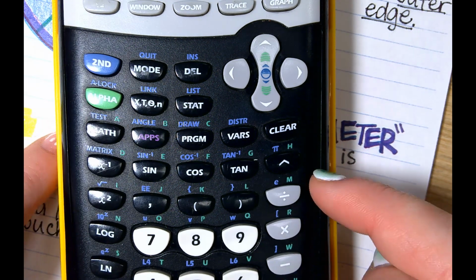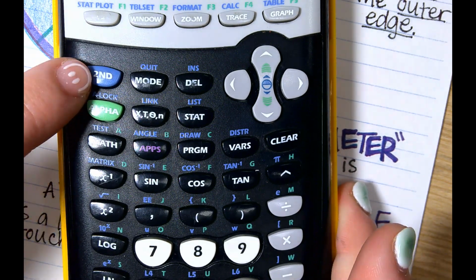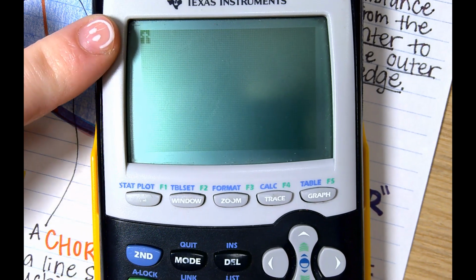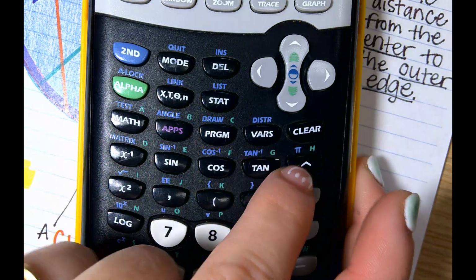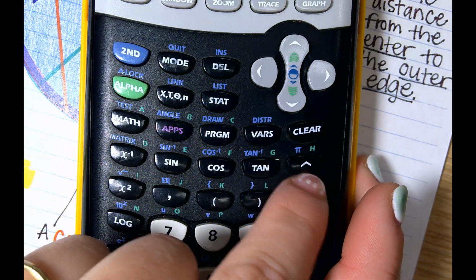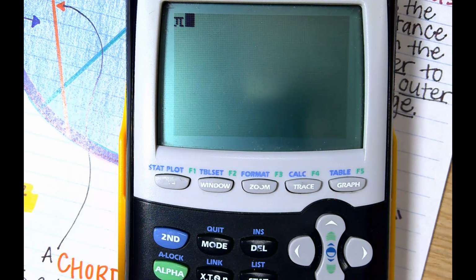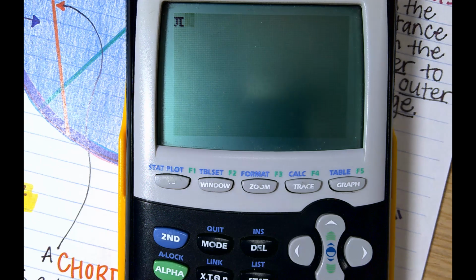To get pi to show up on this calculator, we will hit the second button. So hit second, and you'll see an arrow pop up on your screen. Once the arrow pops up, we hit the up arrow, right here under clear. Push it. Look at that. There's pi. Now, if you want to see what number pi is, just hit enter.